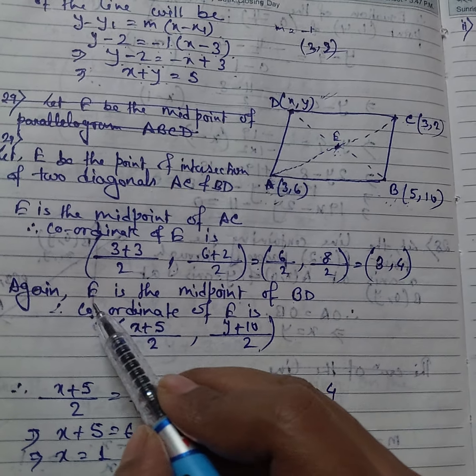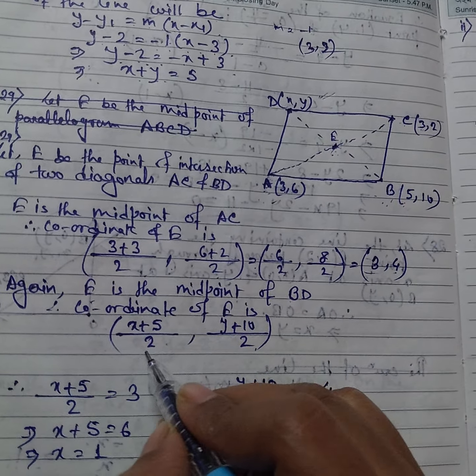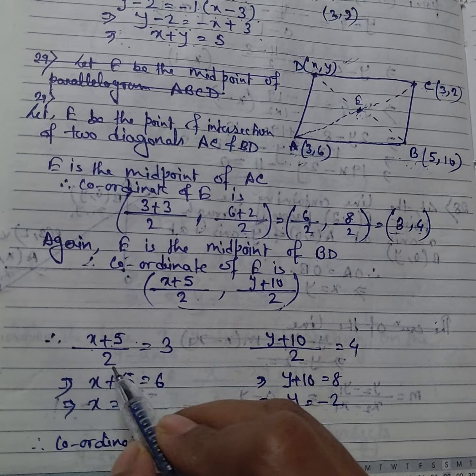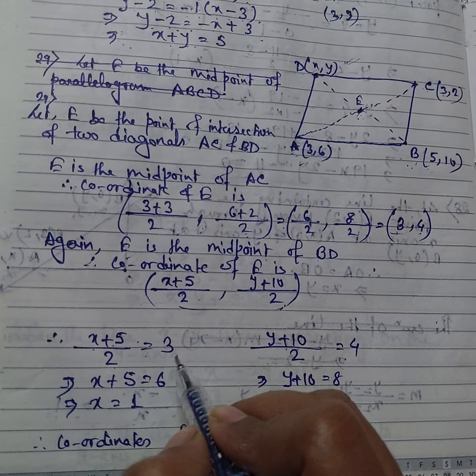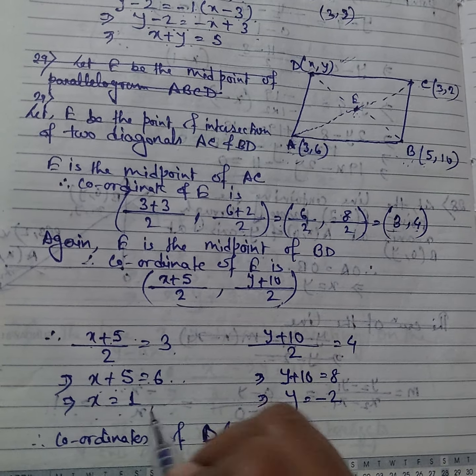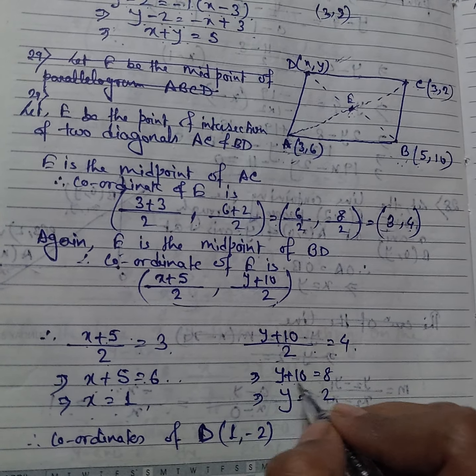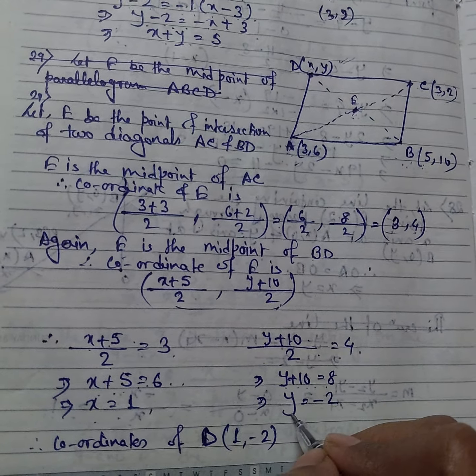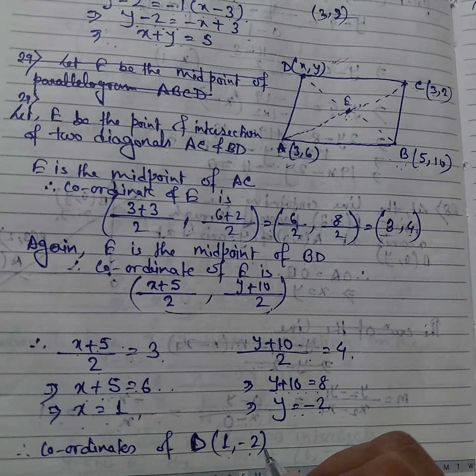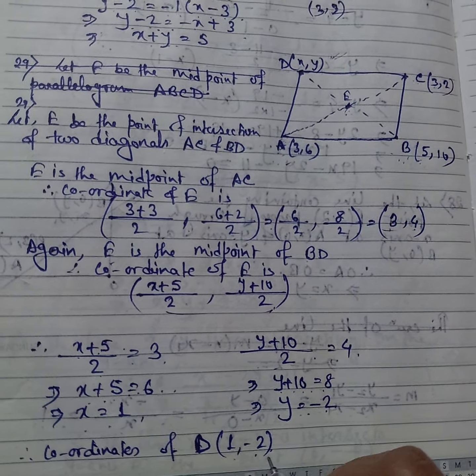Now since E is the same point, those two coordinates should be the same. So you can equate them: (x plus 5) by 2 is equal to 3. So you will get x plus 5 is equal to 6, x is equal to 1. Then (y plus 10) by 2 is equal to 4, that implies y plus 10 is equal to 8, that implies y is equal to minus 2. So the coordinate of D will be 1 comma minus 2. Okay, so you get the coordinate of D.